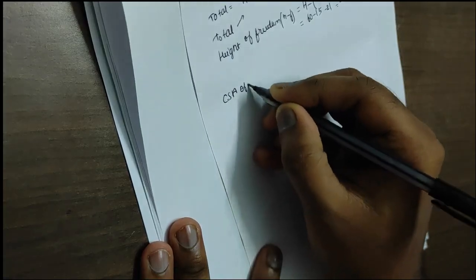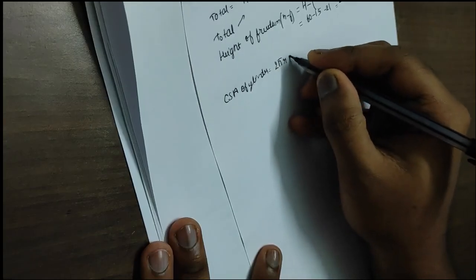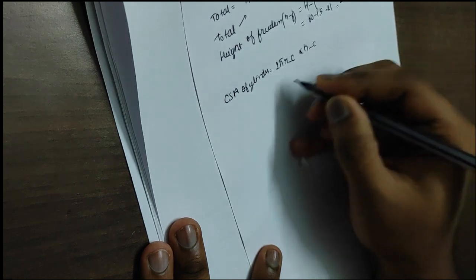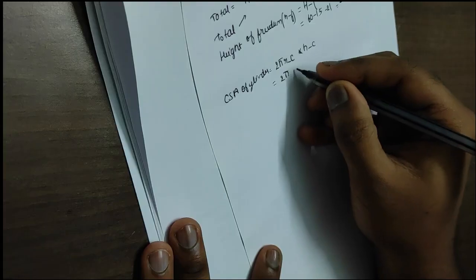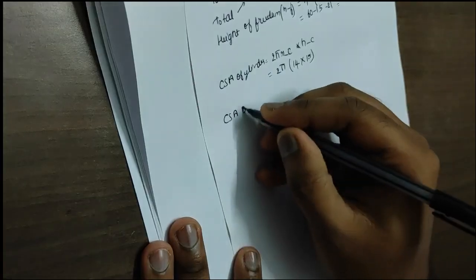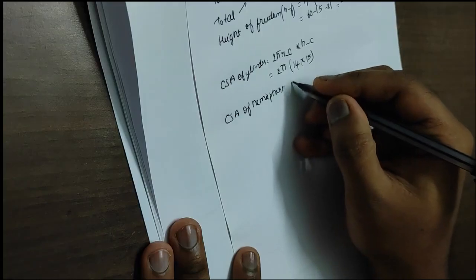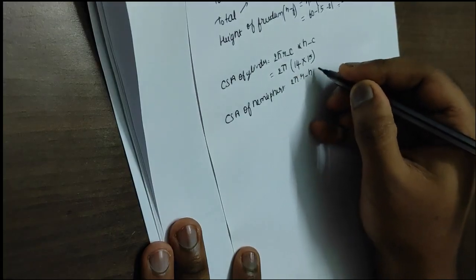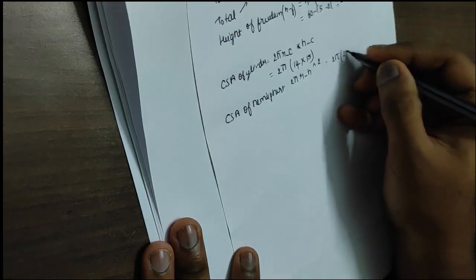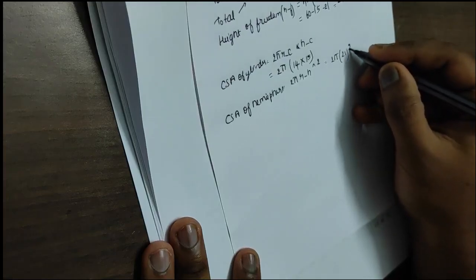Curved surface area of cylinder is 2 pi R_C, that is the radius of the cylinder, into height of the cylinder. 2 pi into 14 into 15. We will calculate the curved surface area of hemisphere. Formula is 2 pi r squared, that is 2 pi into 21 squared. Radius of the hemisphere is 21.